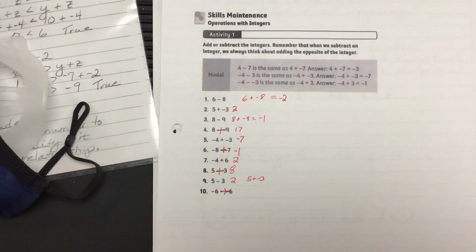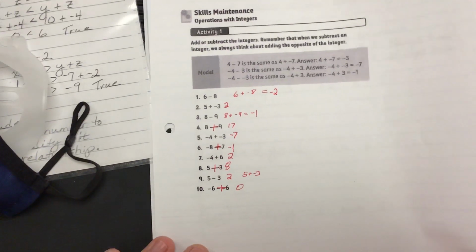How much do you owe me? Landon? 0. Yes, how did I get that right? -6 plus 6. You borrowed $6 from me, you paid me back $6. You don't owe me anything. What about 1 cent? You can still pay me 1 cent if you want.